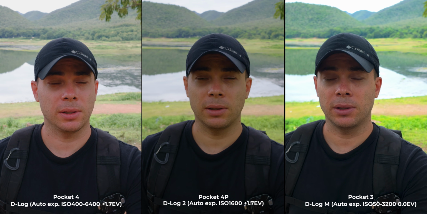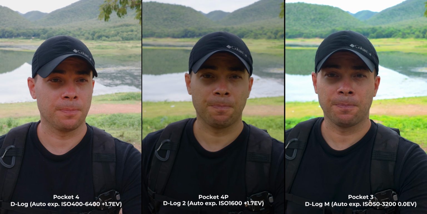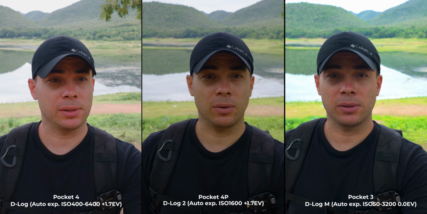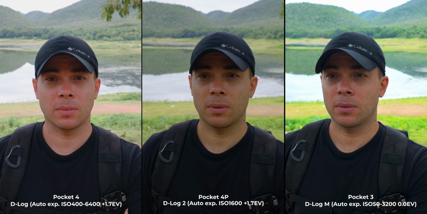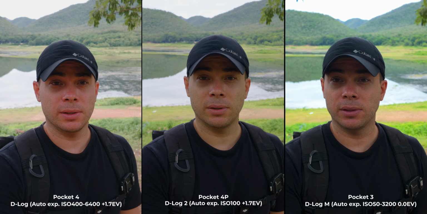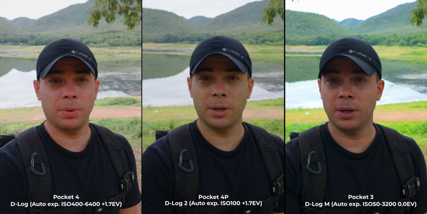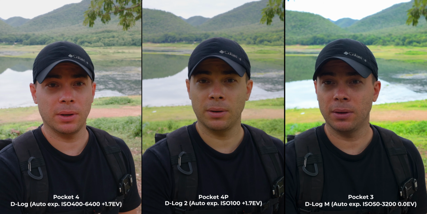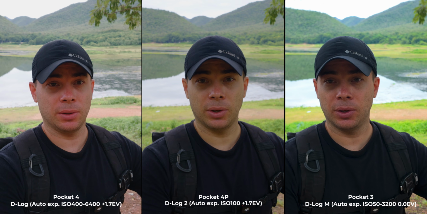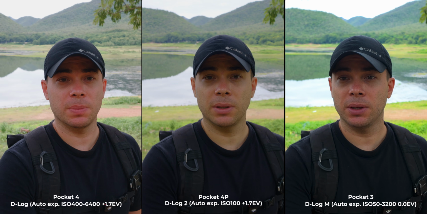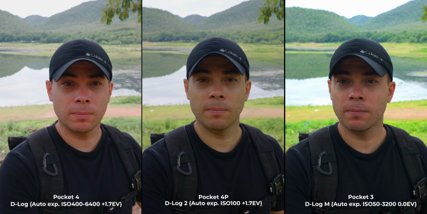Honestly, to my eyes, it looks more or less the same, at least by looking at the displays of these cameras. And now I brought down the ISO to 100 on the Pocket 4P, just to compare ISO 100 to 1600 and see which one works better.